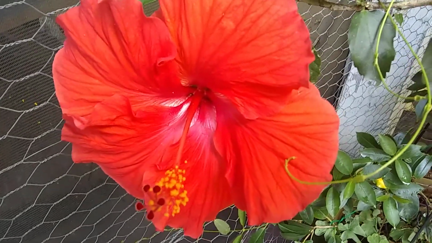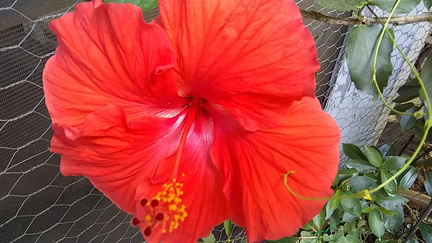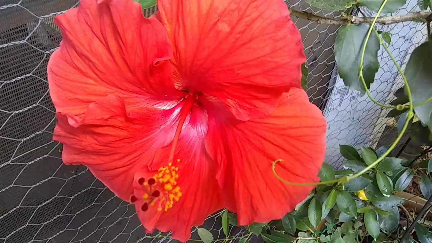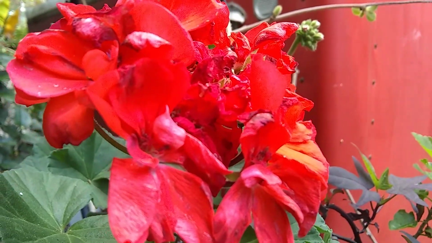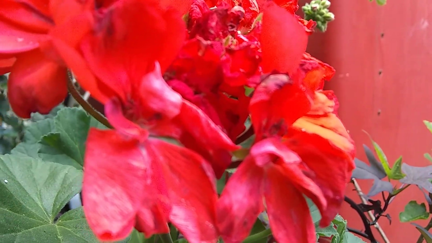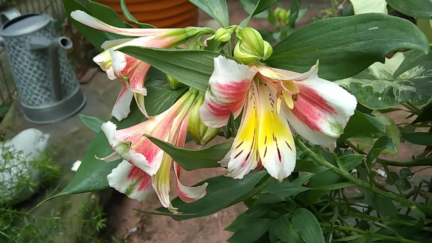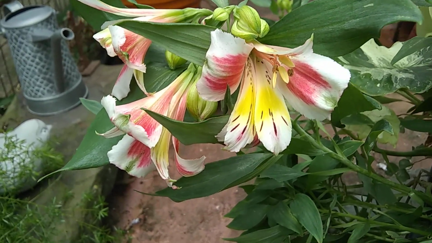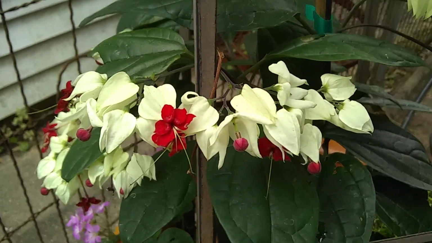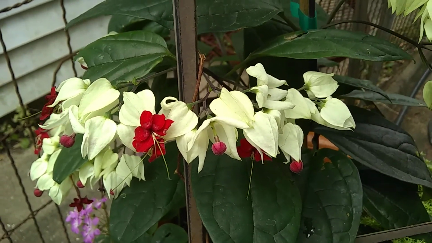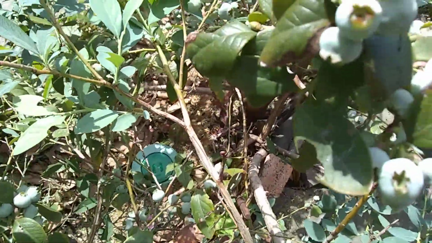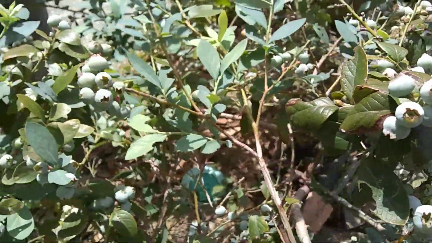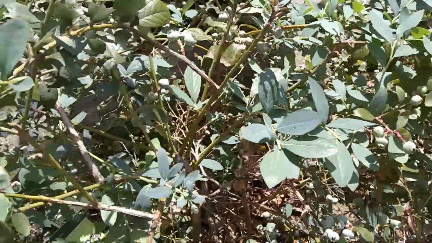So when you were little, you learned that the flowers bloom in spring. I'll show you some of my beautiful flowers. There's a geranium flower. Here are some lilies. This is a beautiful vine called Bleeding Heart. Here are my blueberries. They haven't turned blue yet, but you see all the blueberries in the blueberry patch?